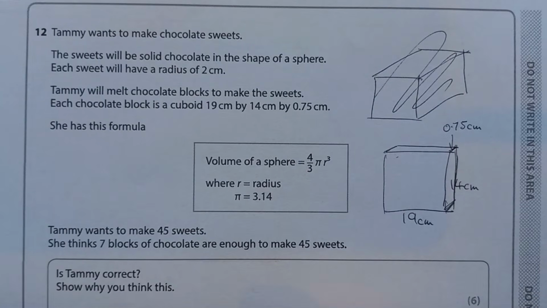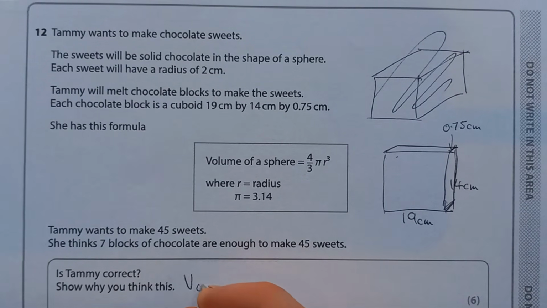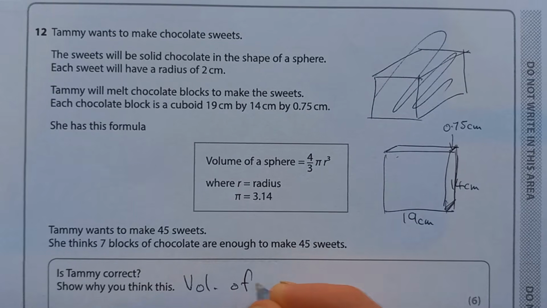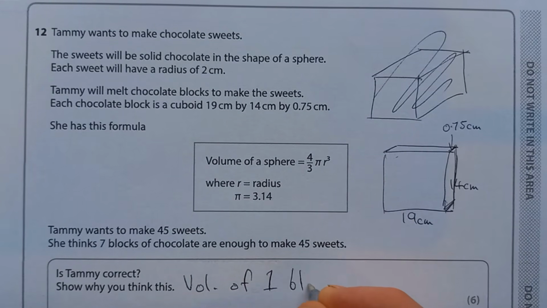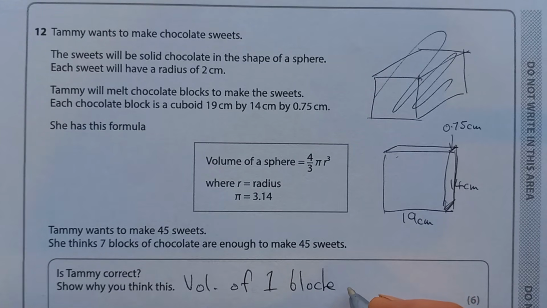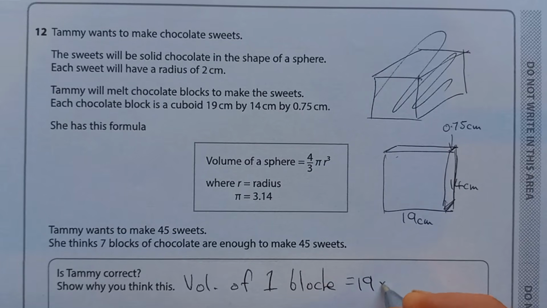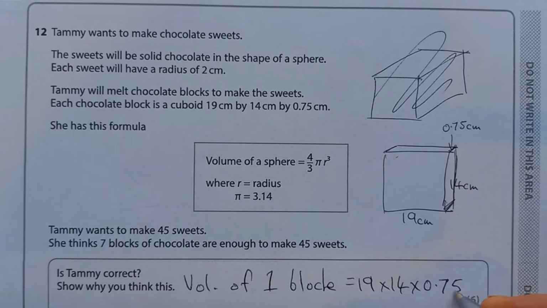So let's start with the volume, because that's probably a bit easier. So the volume of one block is going to be, well, 19 times 14 times 0.75.